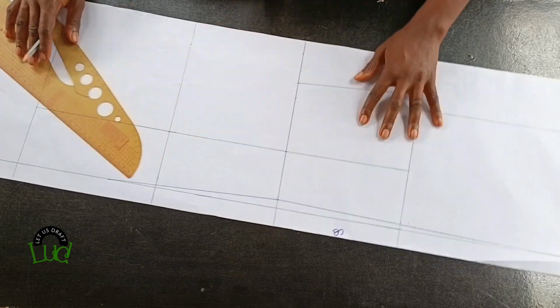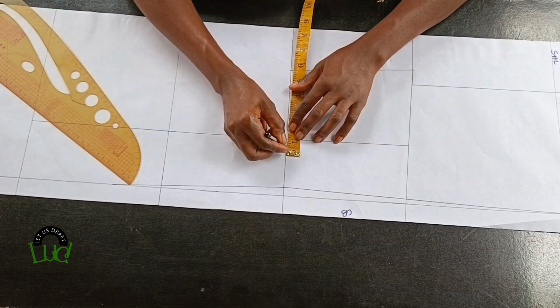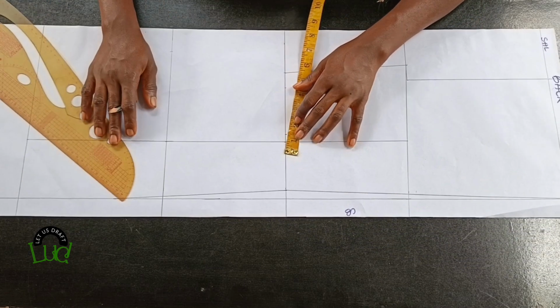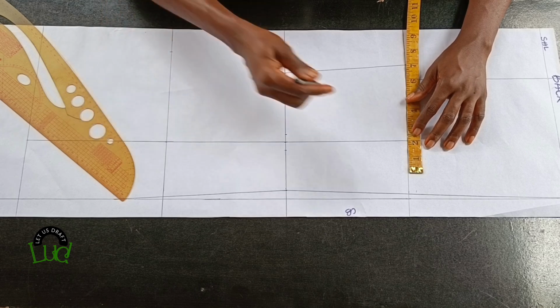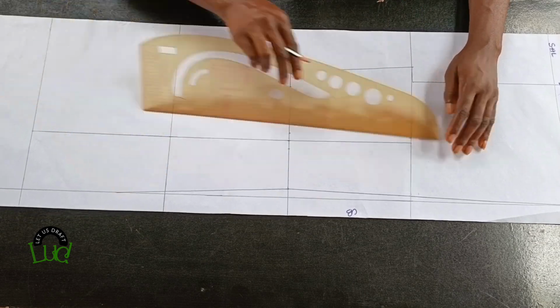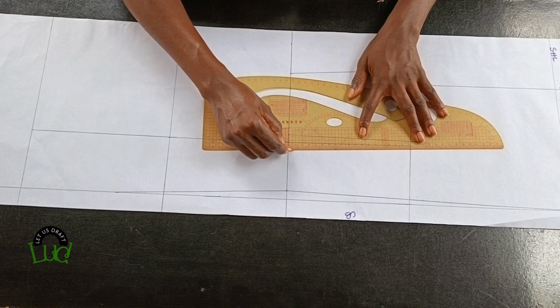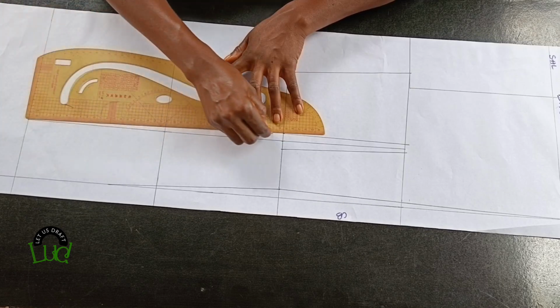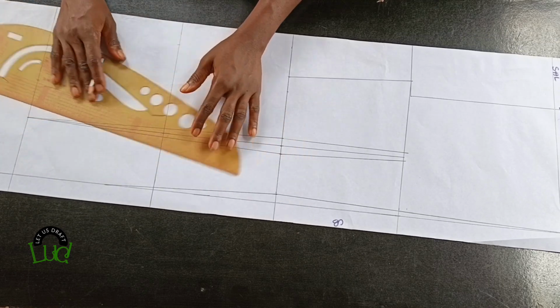Now on the waistline, I'll be marking 1/2 inch on both sides. Then come up here and mark 0.25 on both sides, and I'm going to be connecting from the 1/2 inch I have on the waistline to the 0.25 I have on the top, and take it from the 1/2 inch I have on the waist all the way down on both sides.